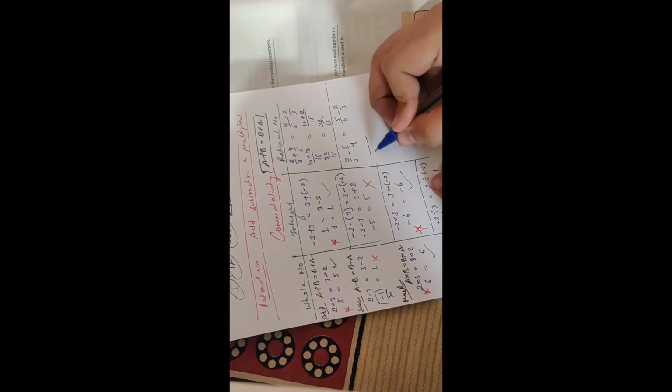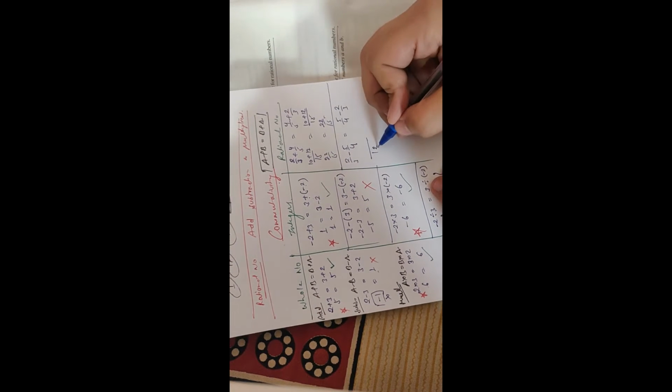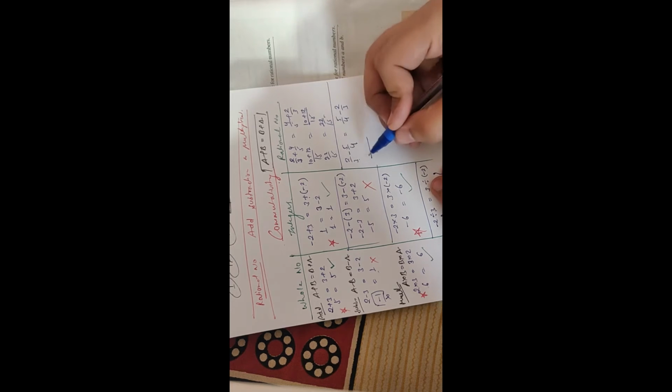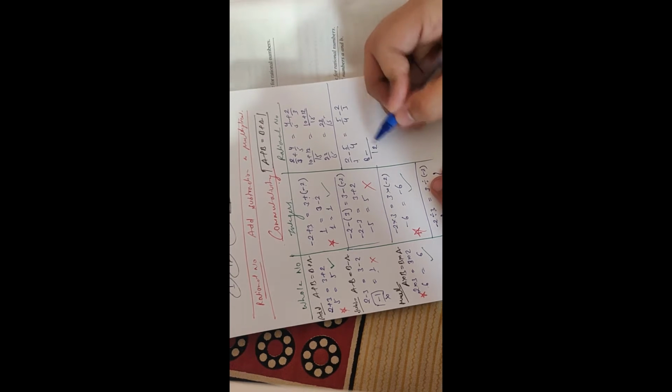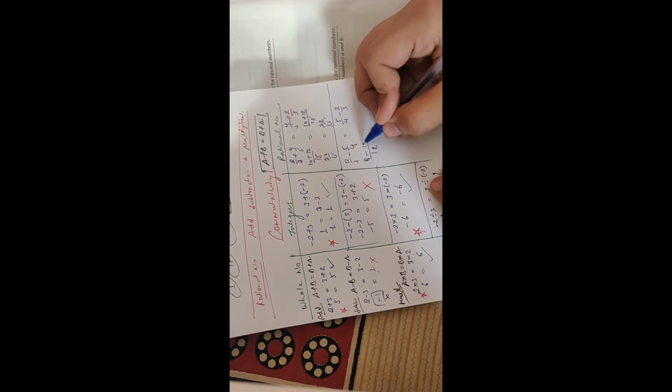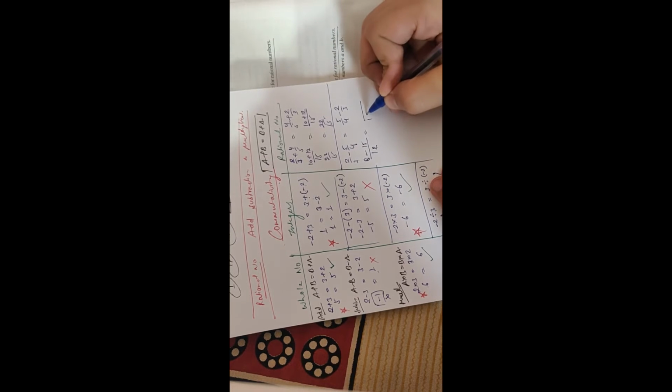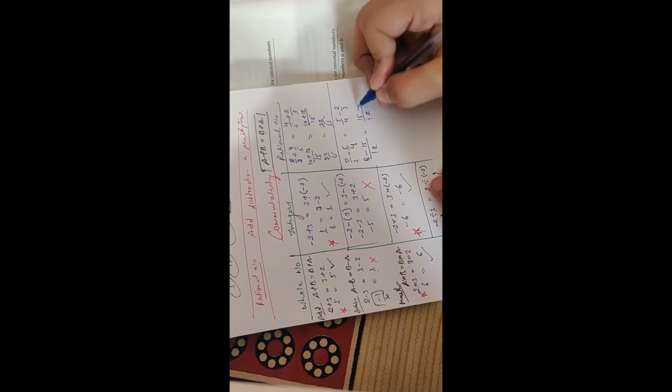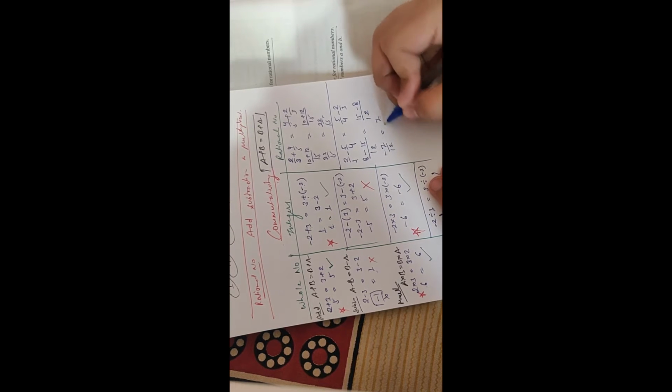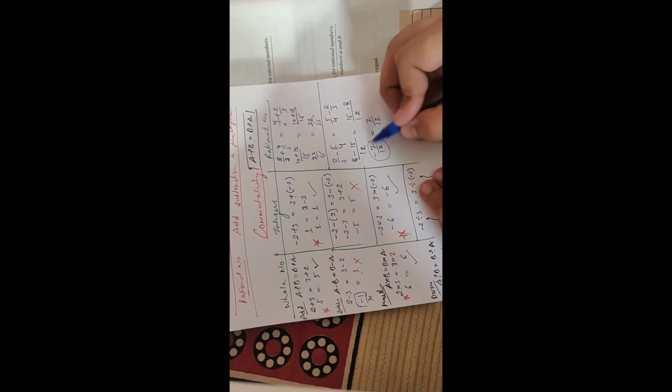Let's check. Now the LCM is 12. You divide 12 by 3, the result will be 4. 4 multiplied by 2 is 8. Divide 12 by 4, the result is 3 multiplied by 5, 15. Again 12. This will be your 15, this will be your 8. Here it will be minus 7 upon 12, while here it will be 7 upon 12. The difference is of negative numbers. So we can say that commutativity is not true for subtraction, while it is true for rational numbers.